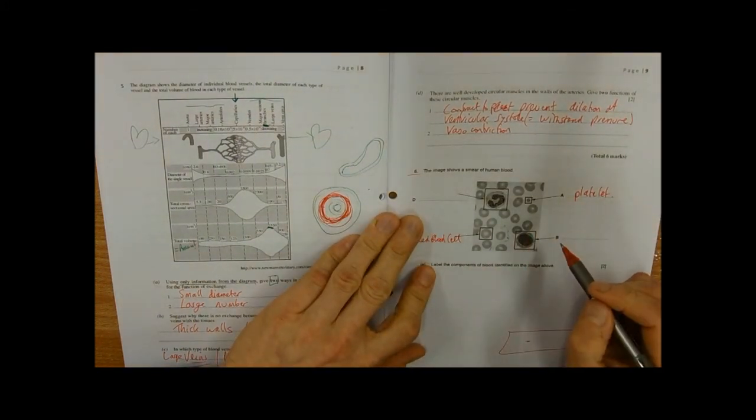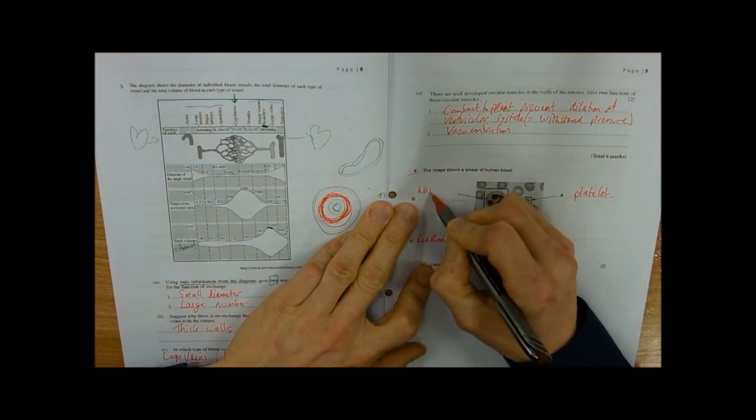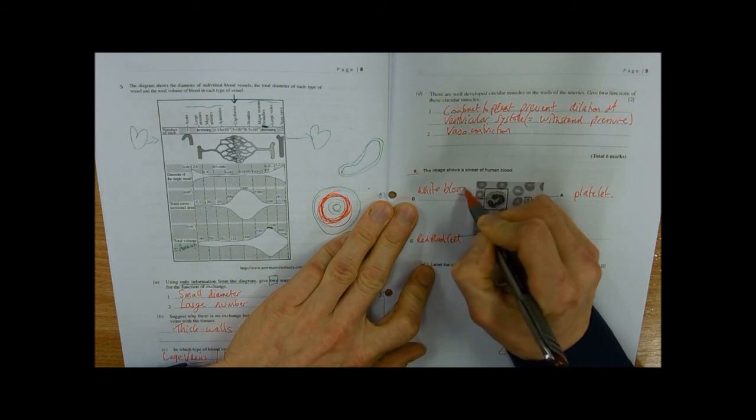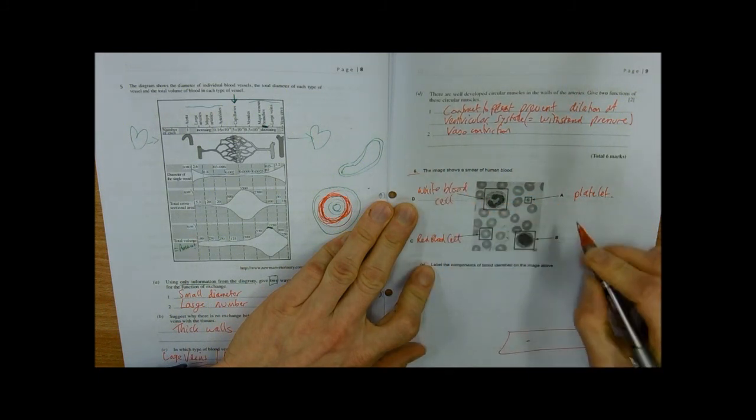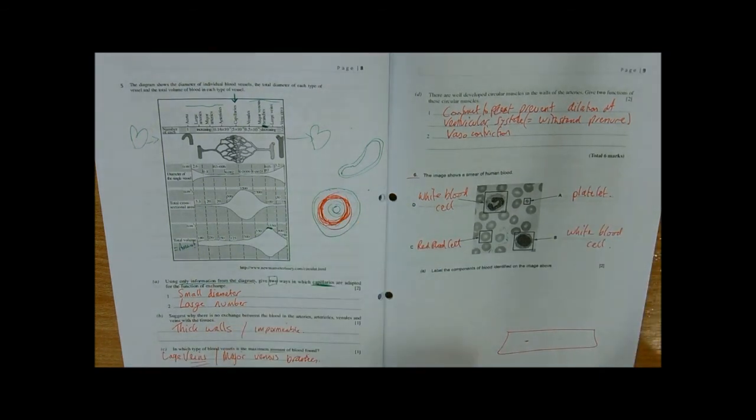But we haven't done those in a lot of detail, so all I can really say is white blood cell. And another type of white blood cell. There we go.